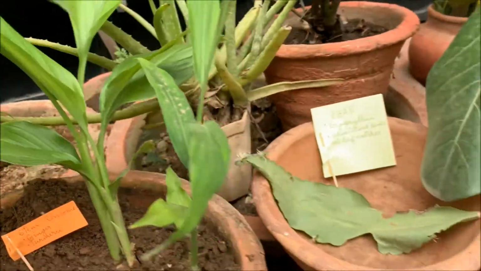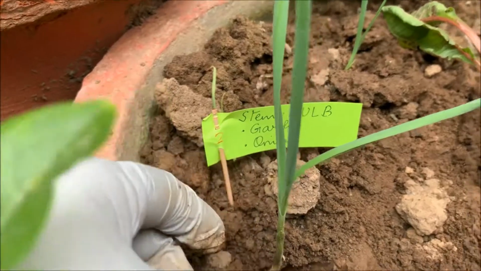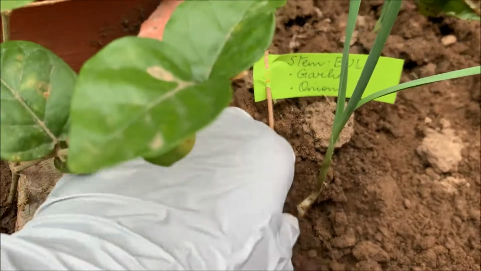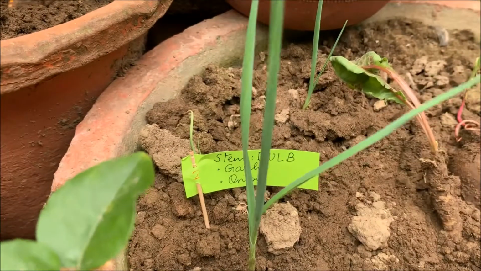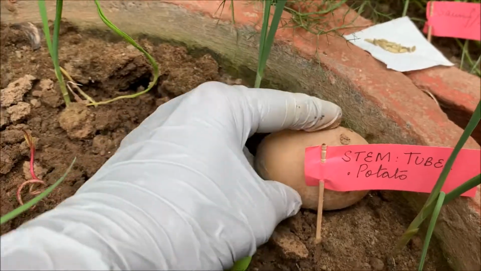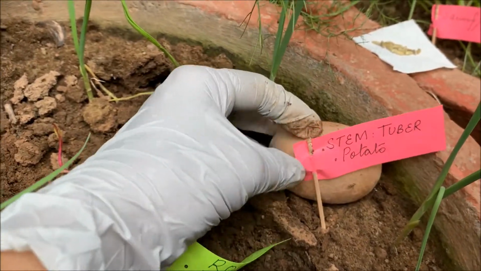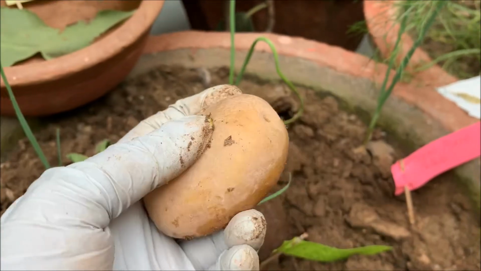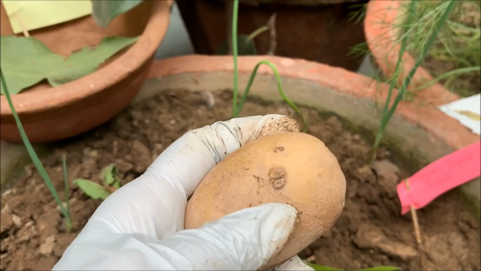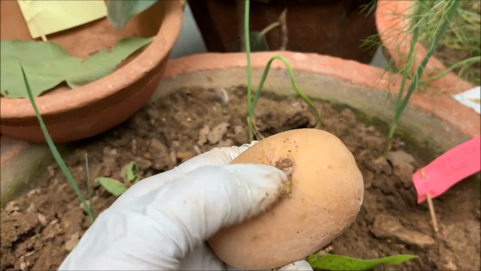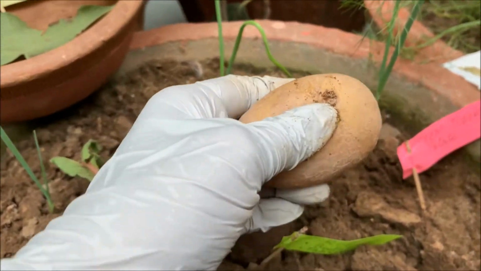Next we come to bulb. Bulb is also a type of modified stem. An example is onion or garlic. You can see a small garlic here and the plant has come out here. If you see potato, which is also a type of modified stem or tuber, it has small eyes, which we call eyes, and new plant comes out from these eyes, which are actually the nodes.